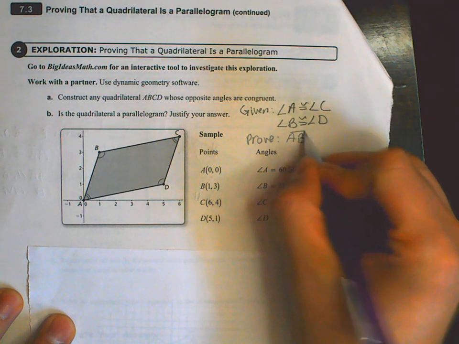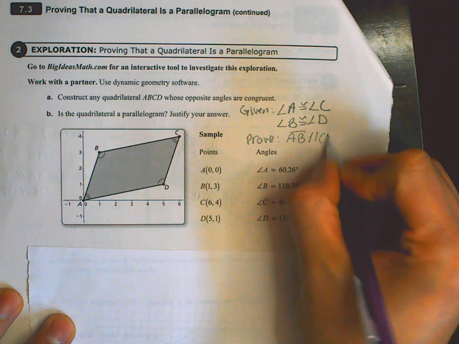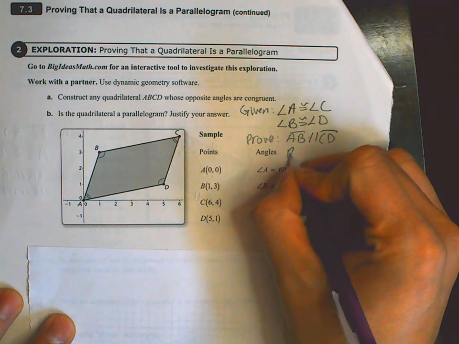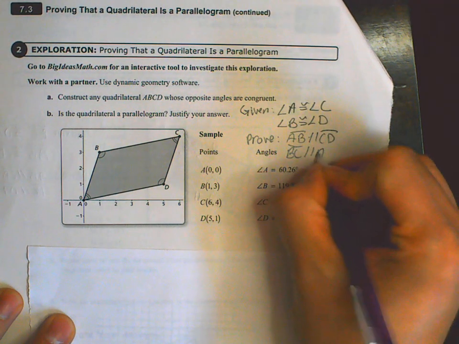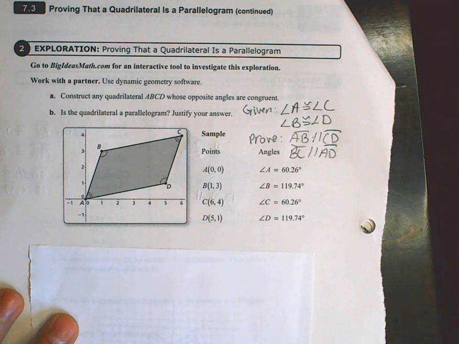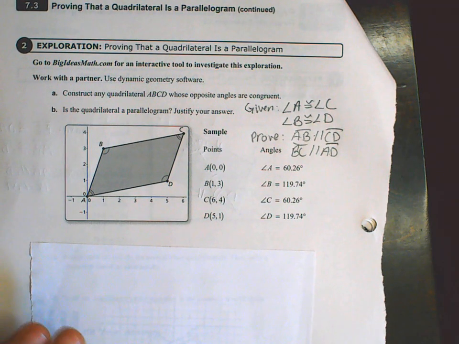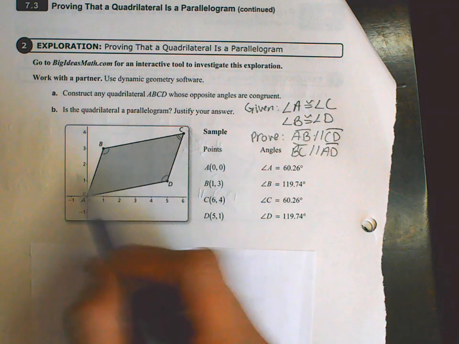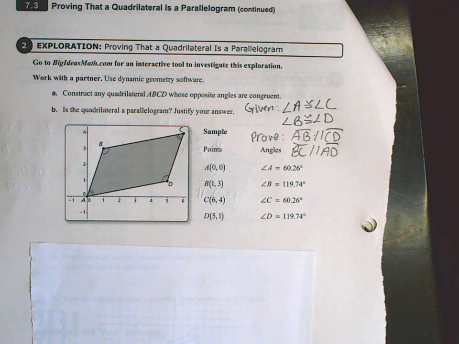That AB is parallel to CD, and that BC is parallel to AD. I need to prove that. This one's going to be more mathematical, not so much with diagonals. We just have to understand one thing here. I need to show that these lines are parallel, so the only thing I can use here is the consecutive interior angle theorem. Let's look at one thing here.